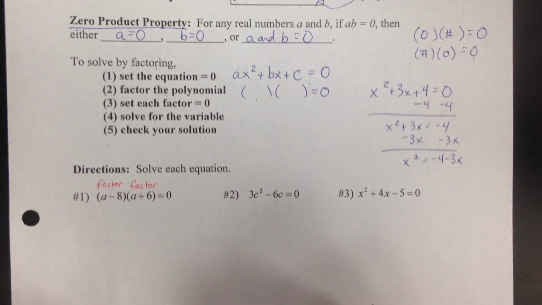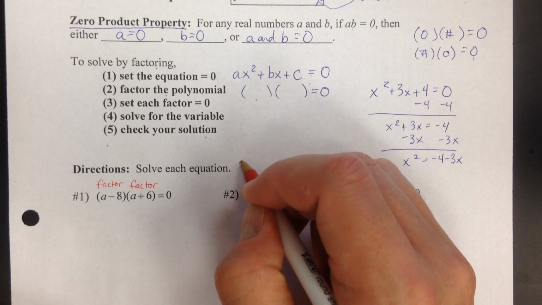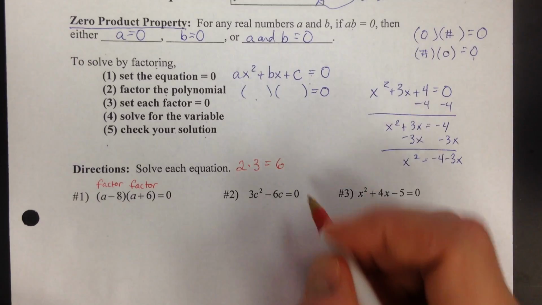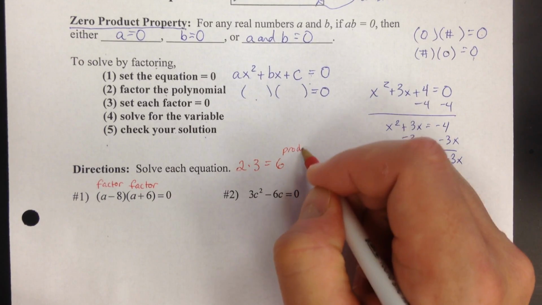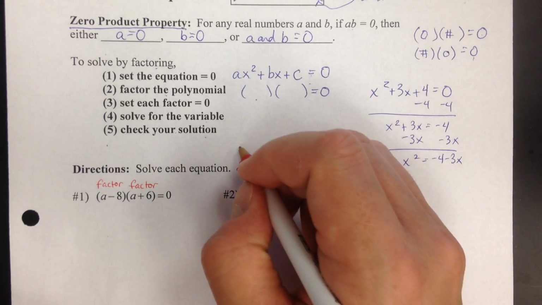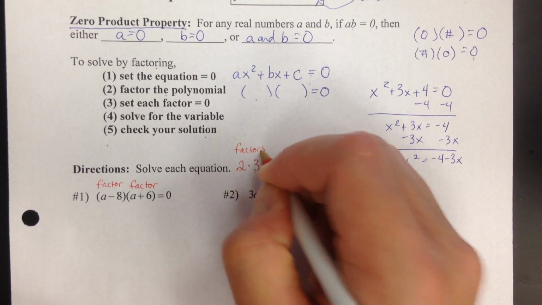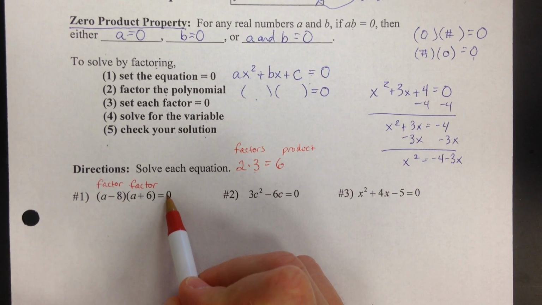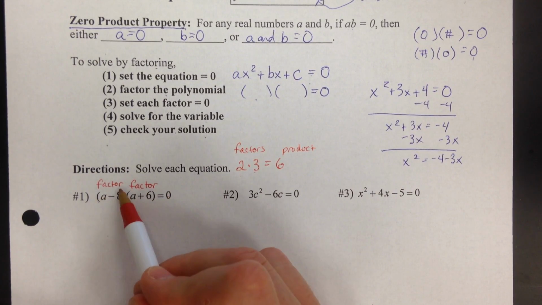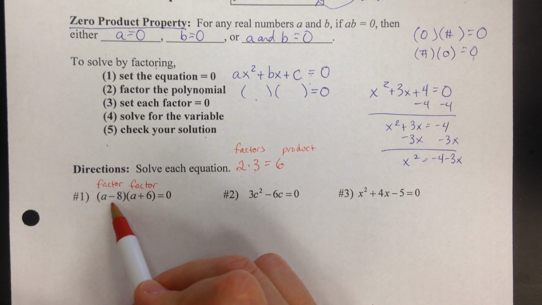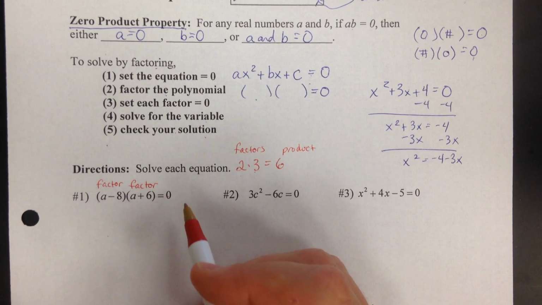When you have parentheses times parentheses, for example, 2 times 3 equals 6, 6 is what we call the product, but the two numbers that multiply to get you that product are the two factors. So in this case, the product is 0, and the two factors are a minus 8 and a plus 6. These are two separate factors.